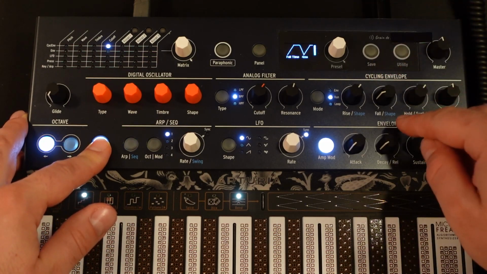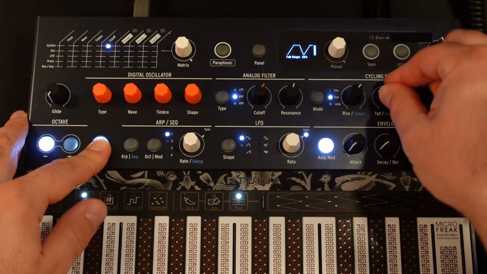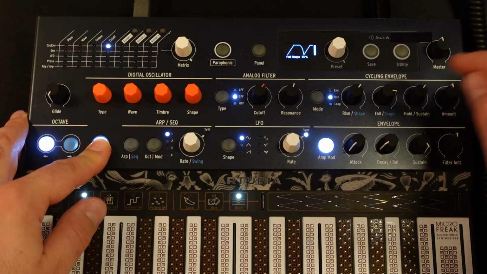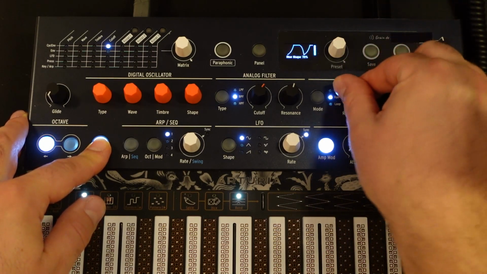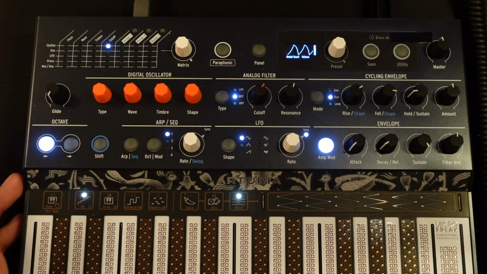Shift to modulate the shape, to edit the shape. And hold shift again, the shape on the rise. So we can do a cycle like this, for example.